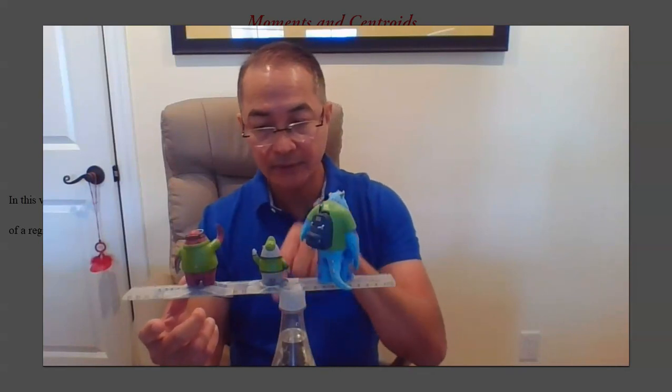Speaking of support, if I knew how heavy these three guys are, then Newton's third law says every action has an equal and opposite reaction. So these three guys have three weights, and the bottle is supporting the three weights. We're going to use that to compute where this point should be located. Okay, pause time.